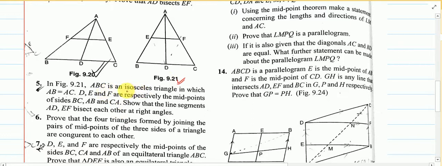ABC is an isosceles triangle. So we have already learnt about the isosceles triangle. Isosceles triangle means two sides are going to be equal. So in which AB is equal to AC. So for this triangle, AB is equal to AC. Clear? And further they are saying that D, E and F are respectively the midpoints of sides BC, AB and CA. Show that the line segments AD, EF bisect each other at right angles.